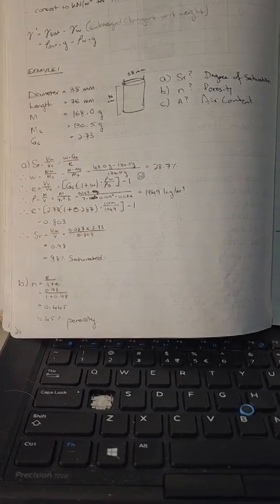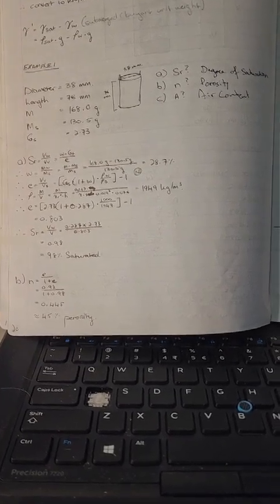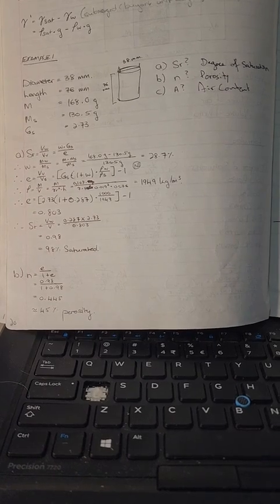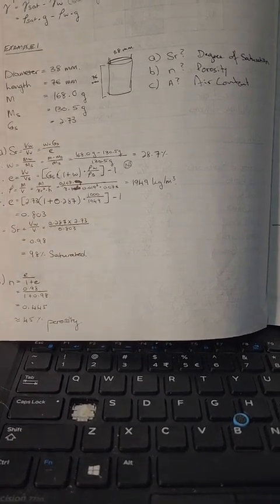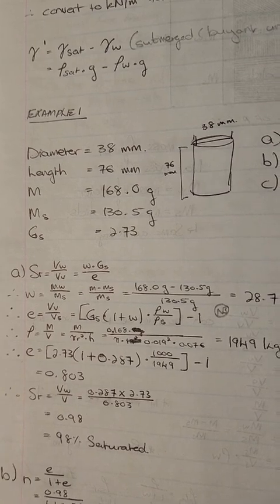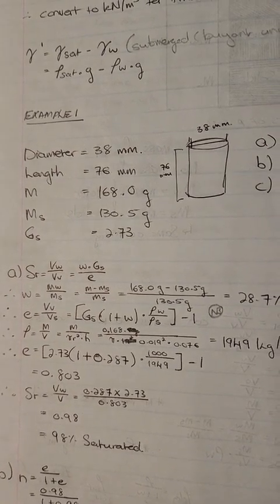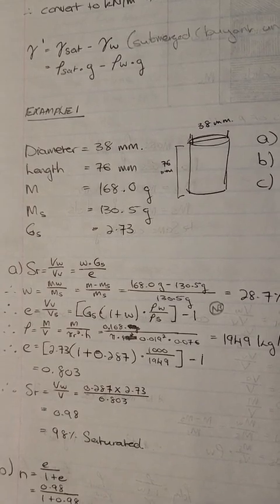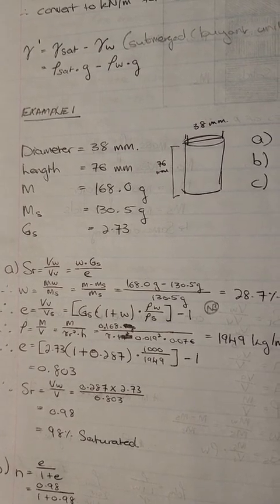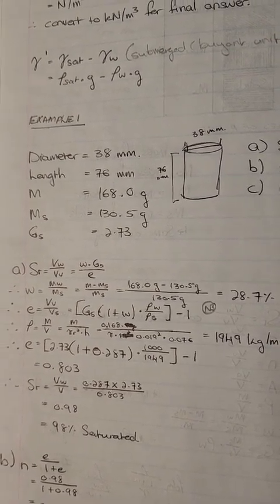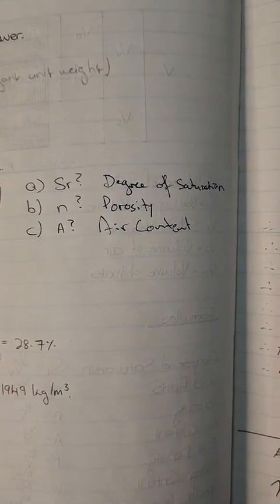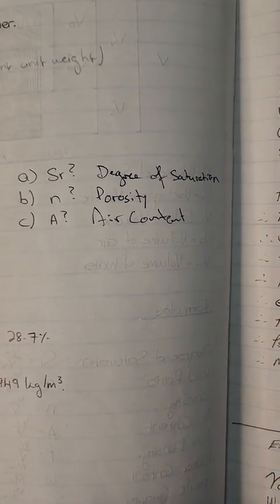So here, then, are examples of phase relationships, as mentioned. Example 1: you have a sample with a diameter of 38 millimeters, a length of 76 millimeters, a total mass, a mass of solids, and then Gs. The question is, what is the degree of saturation, what is the porosity, and what is the air content?